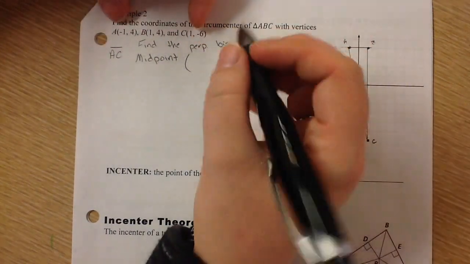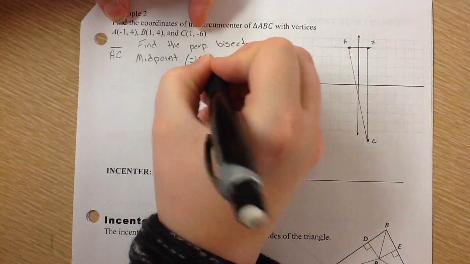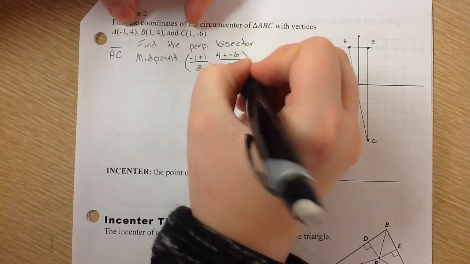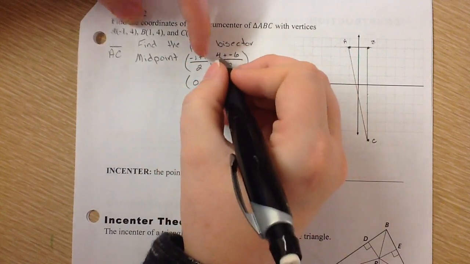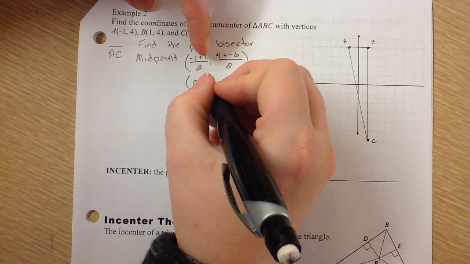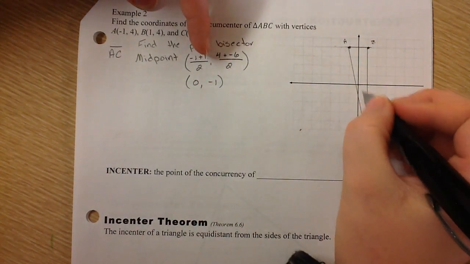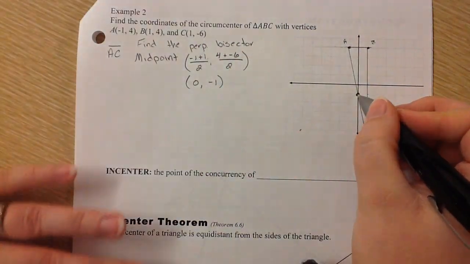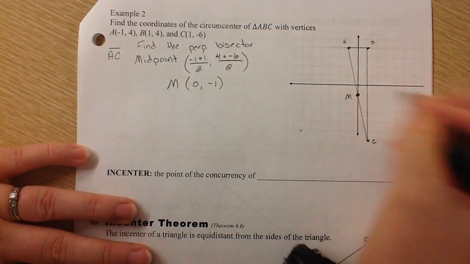I take -1 plus 1 divided by 2, and then 4 plus -6 divided by 2. So -1 plus 1 is 0, and -2 divided by 2 is -1. So 0, -1 is my midpoint. We'll call it M.